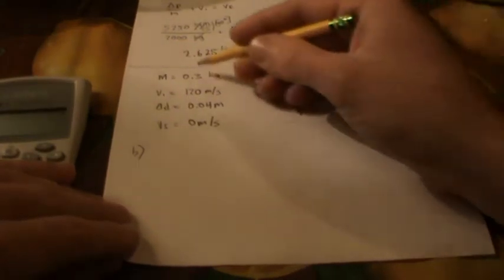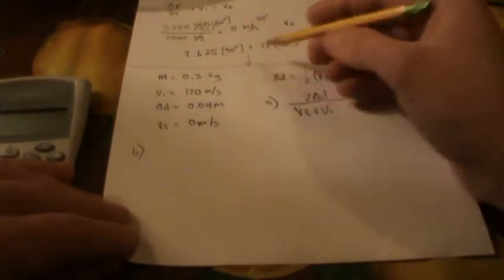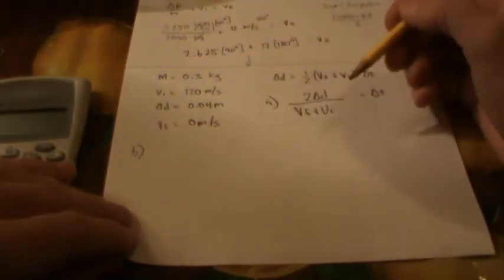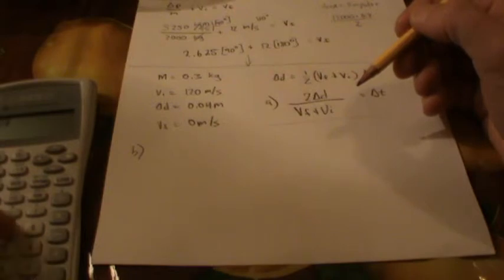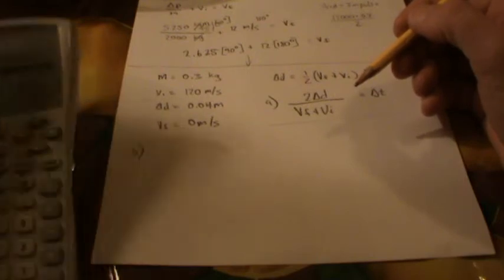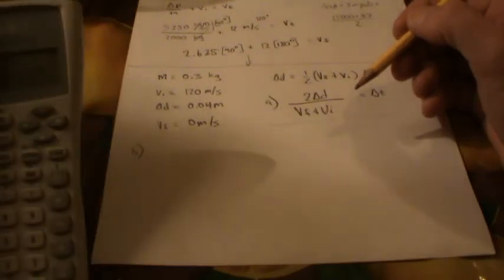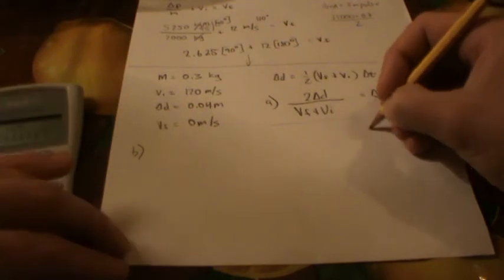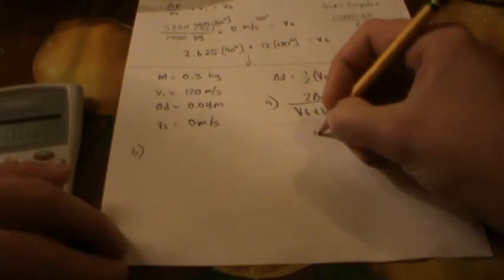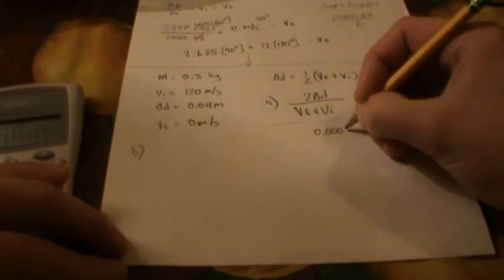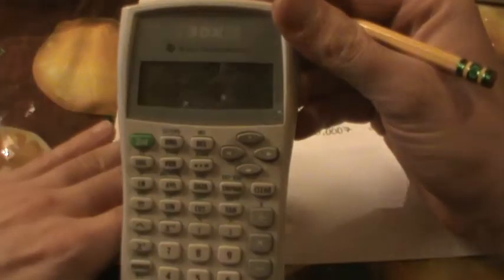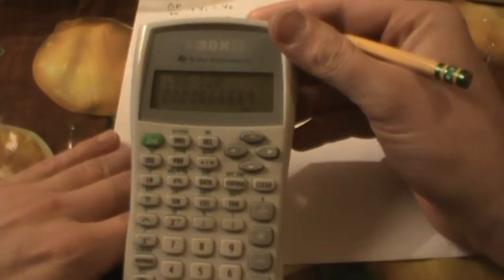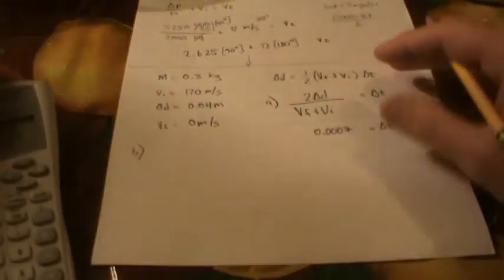You just do 2 times that, divided by 120. Actually, I can just do that real quick. 0.08 divided by 120. Very small, 0.0006. Actually, I'll round it up because it's 0.0067. All right.